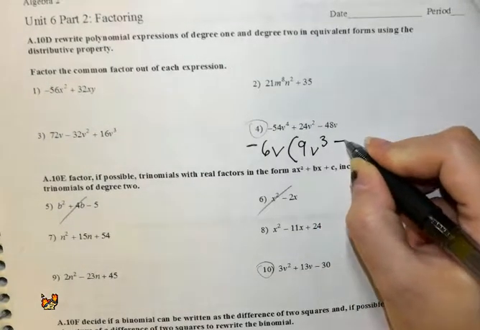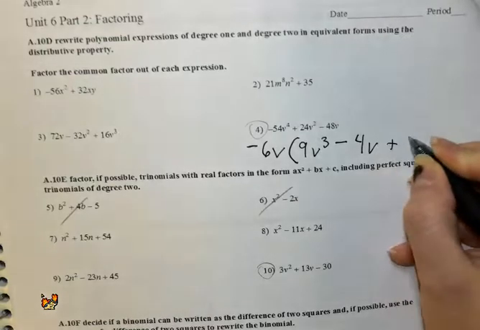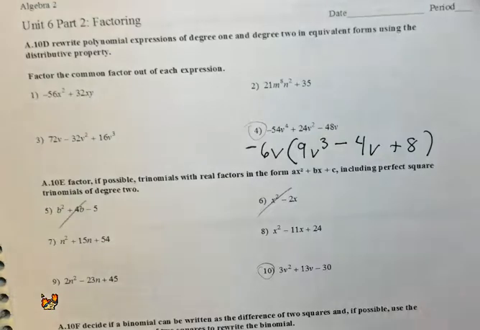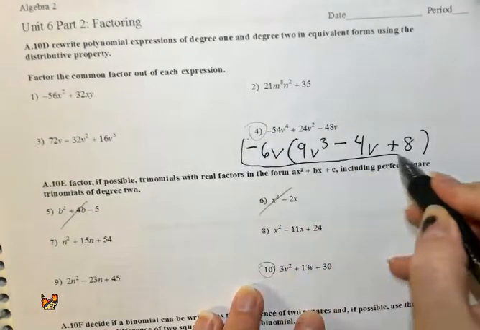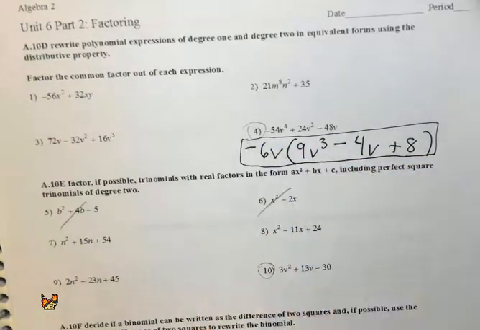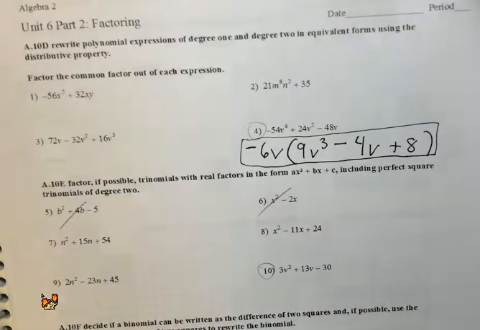And then we have minus 4v plus 8. And that would be our GCF. For these problems on the first four, that's all you would have to do. You don't have to factor it any further.